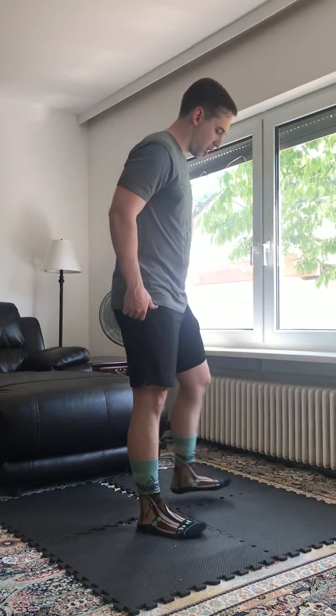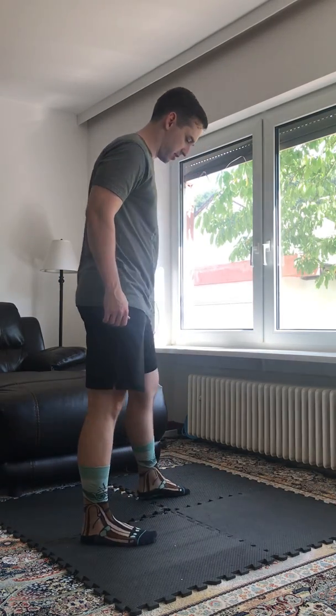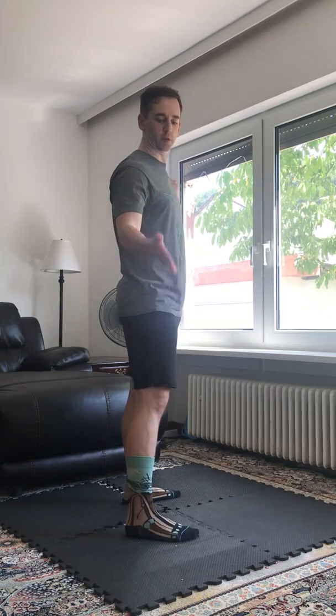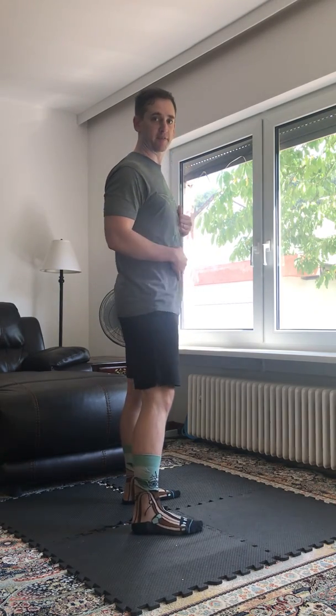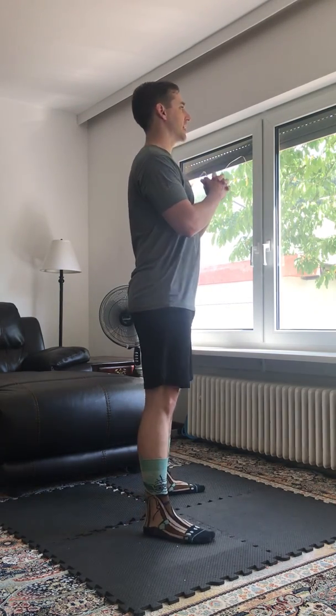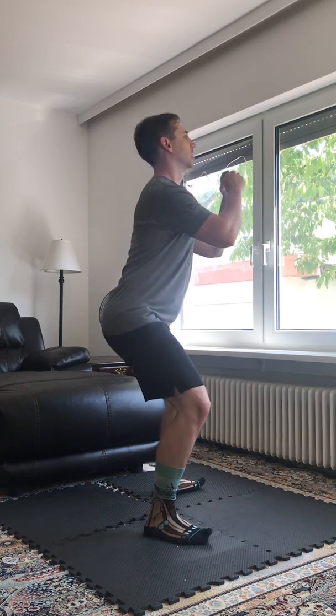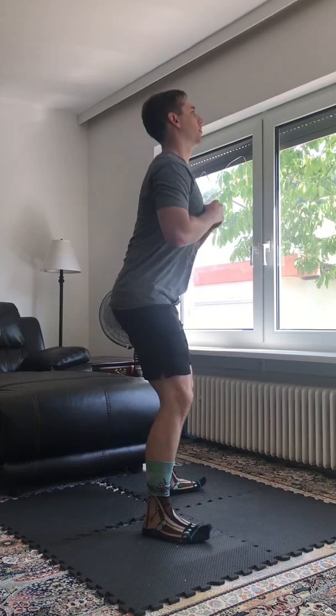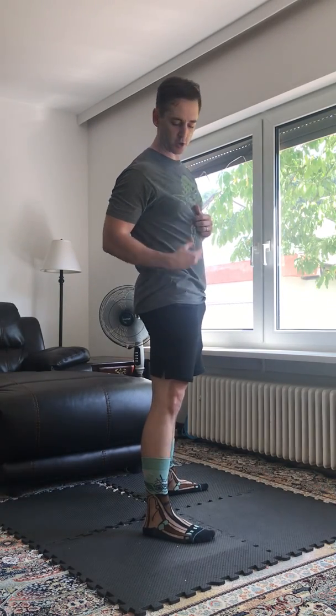So what I want you to look at here is where my shoulders are in relation to my feet. So when I go down, keeping that proud chest, boom. All right, so watch my knees, watch my hips.